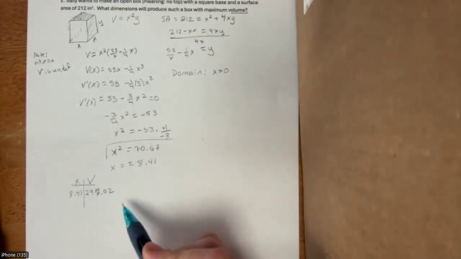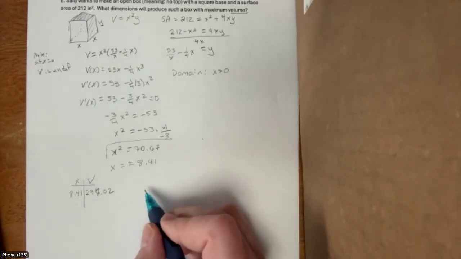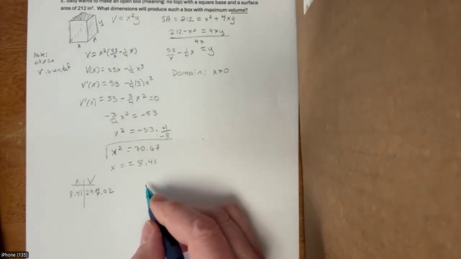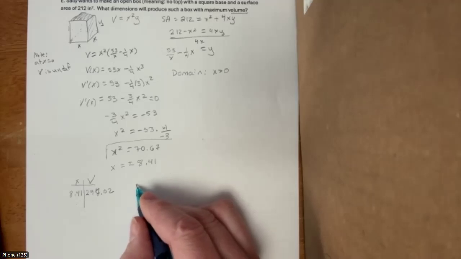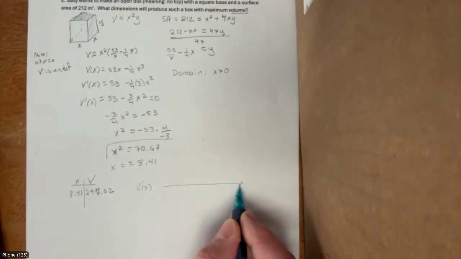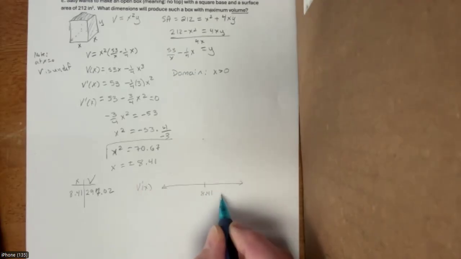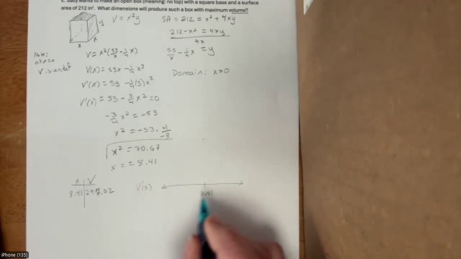So let's check. Two of our options for determining if we found a maximum or a minimum are to use the second derivative test, or to do sign graph analysis on the first derivative. So let's do sign graph analysis. You've got to pick one. So we have a critical value at 8.41. We don't have a critical value to the right of that.